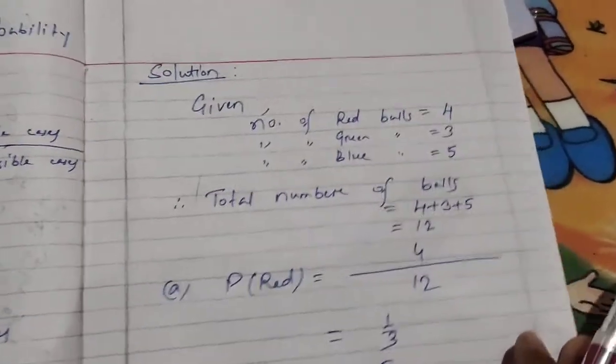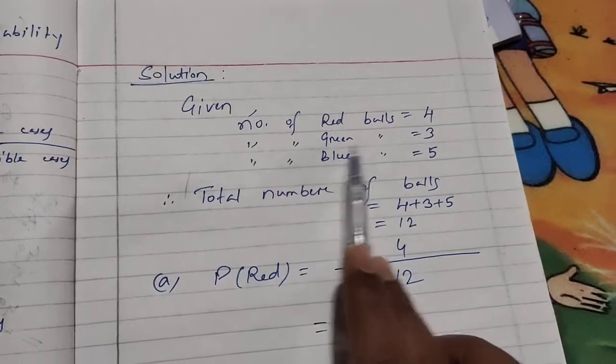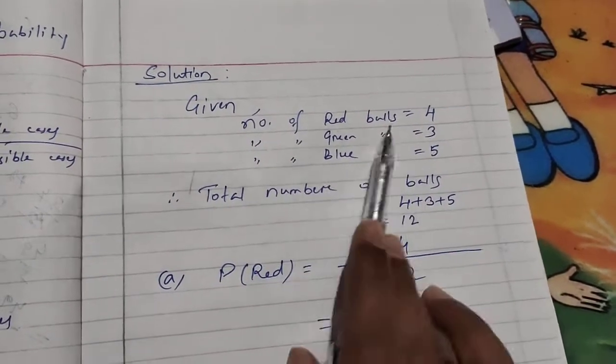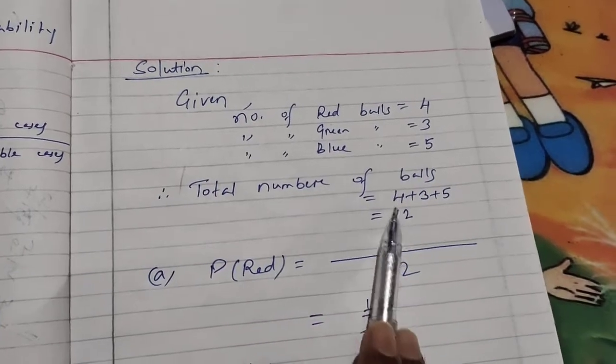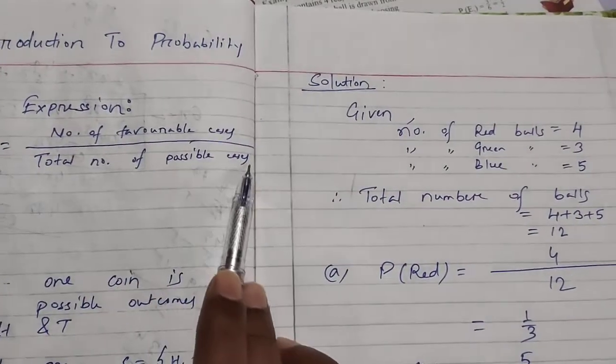Now come to the solution part. Given the number of red balls is 4, the number of green balls is 3, the number of blue balls is 5. Now we have to add them. Therefore the total number of balls is 4 plus 3 plus 5, so 12. That means this 12 is the total number of possible cases.